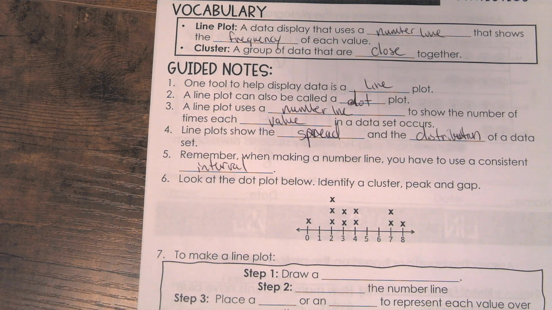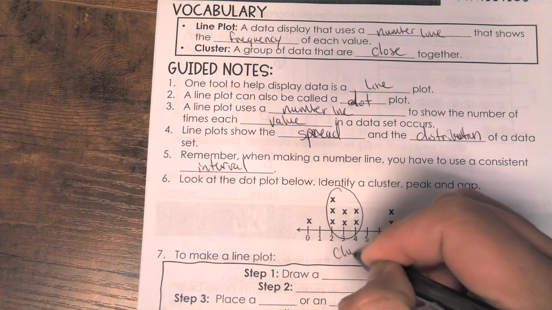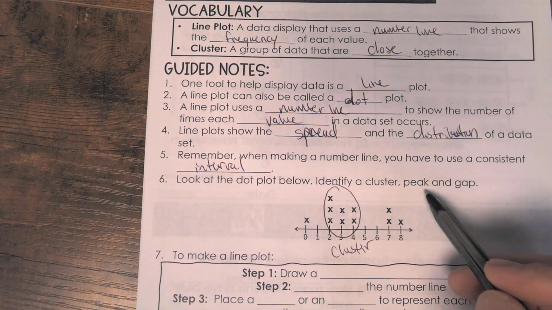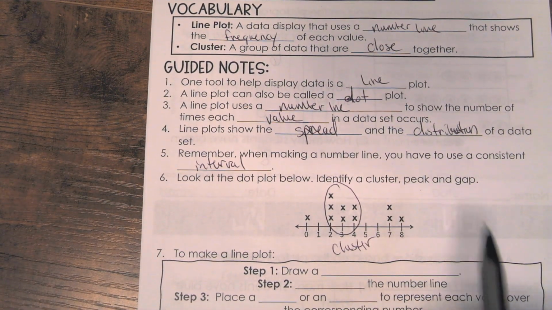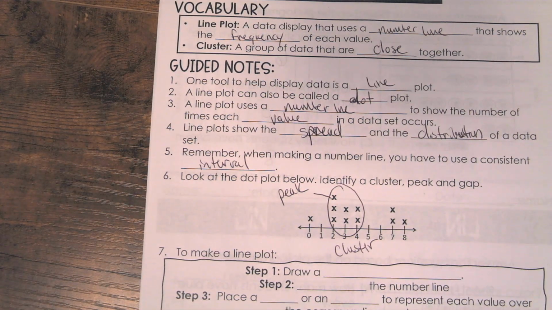All right, so looking at this, they want us to identify a cluster. Where would the cluster be? 2, 3, 4. So right here is our cluster. Now they want us to recognize the peak. Where would the peak be? At that 2, because it's the highest. Peak means the highest point.